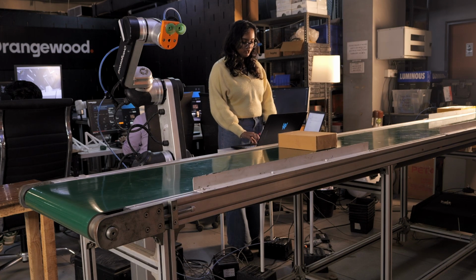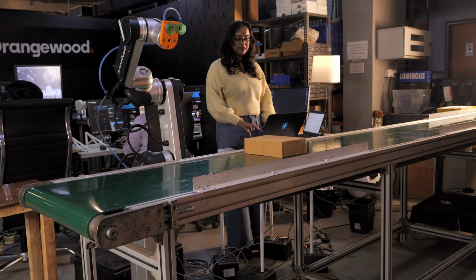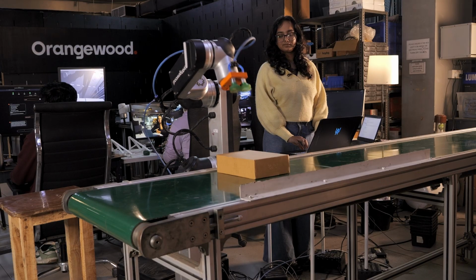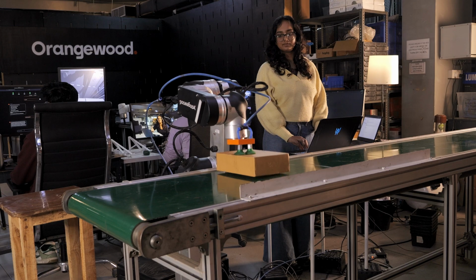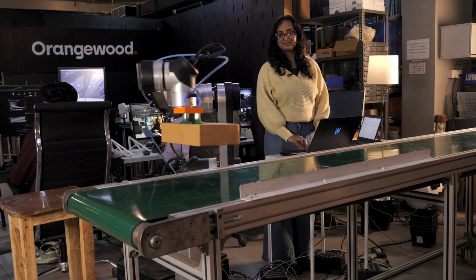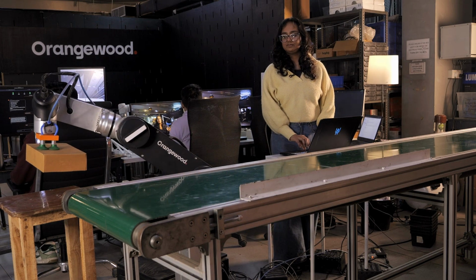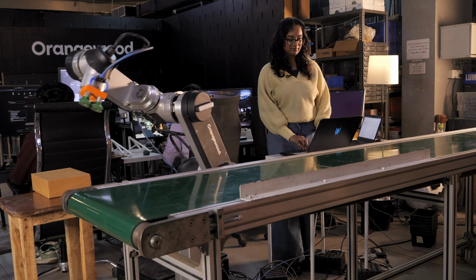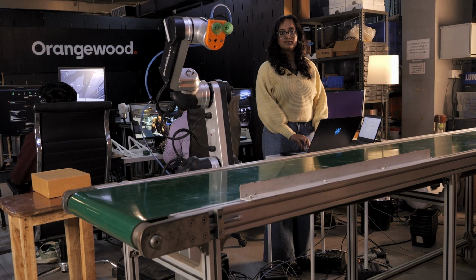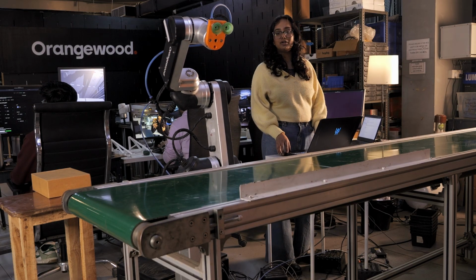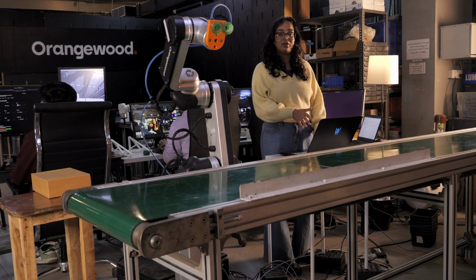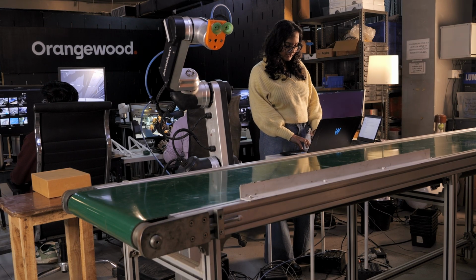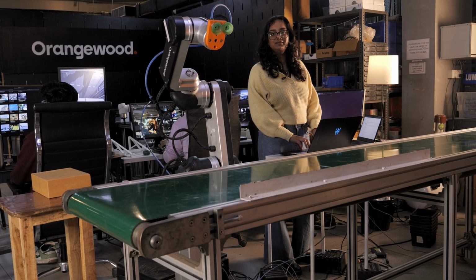Now it has started its motion. It has started the routine of the application, and we'll see how it performs over the bot. So as you can see, now the robot has performed the same skill that we saw on the simulation on the real hardware as well. And we've got the confirmation over here as well that the skill is completed successfully.